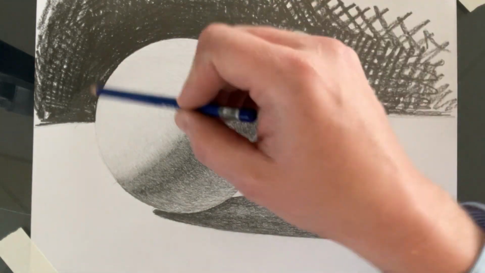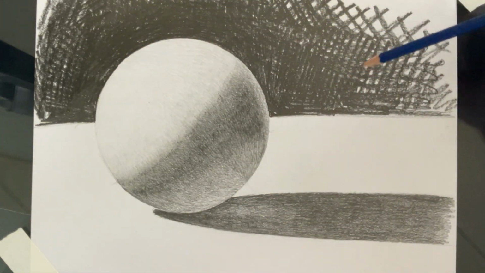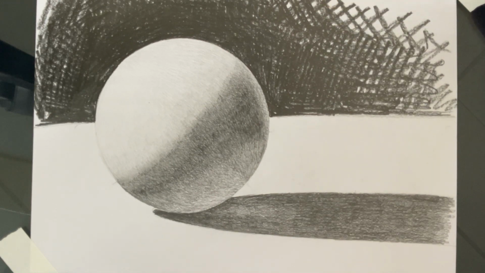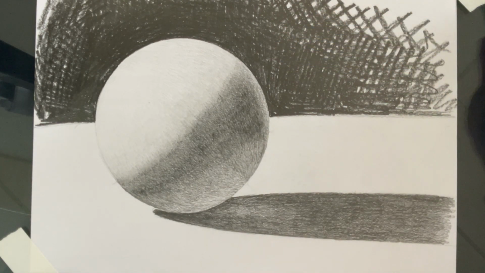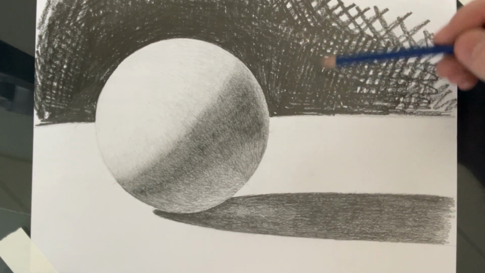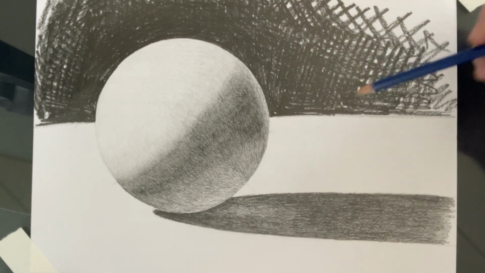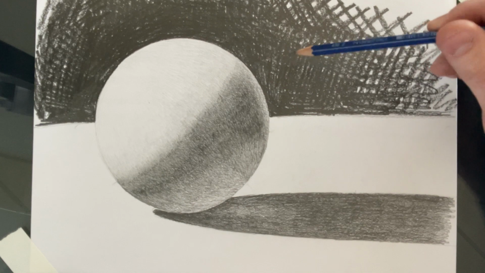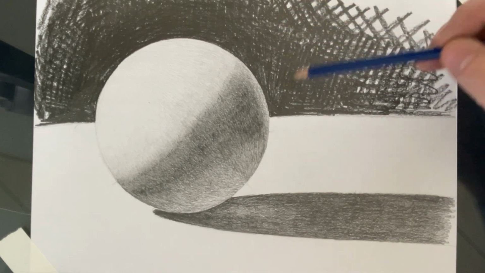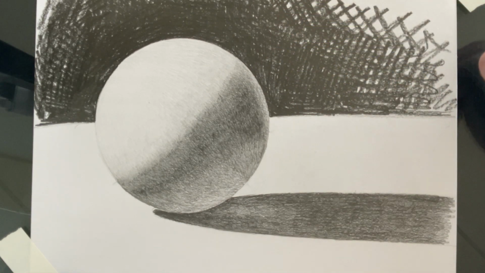The background, I've shaded it in. You can see I've gone in lots of different directions. That is because it's just shadow in the distance. I'm not shading anything in particular, so going in lots of different directions definitely helps to describe nothing. You don't want to focus on what direction you're going here. Just go in lots of different directions if you want to do it. It is not required. Please don't feel like you need to add all this in.